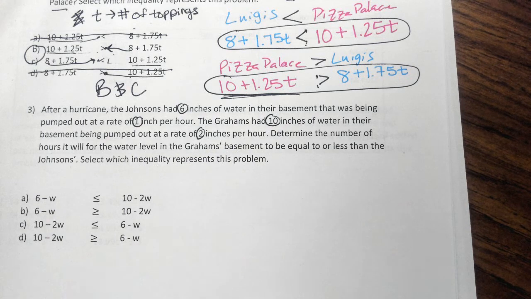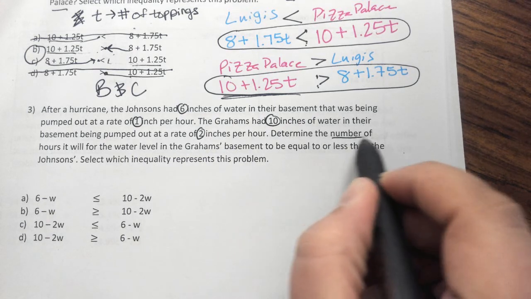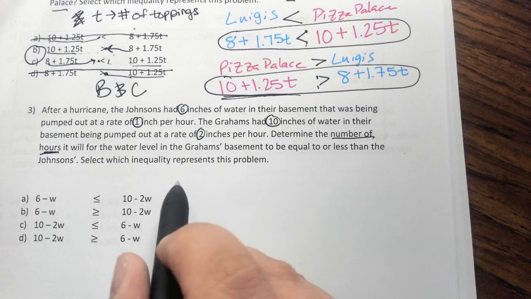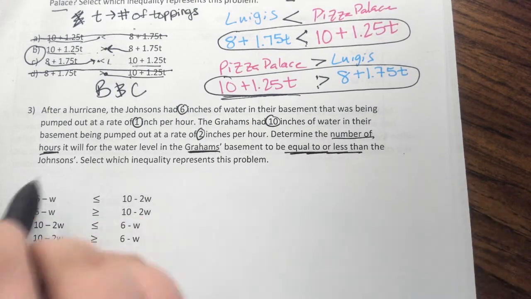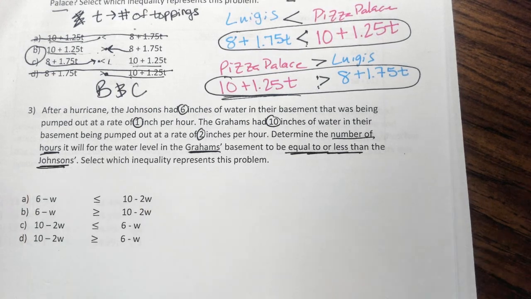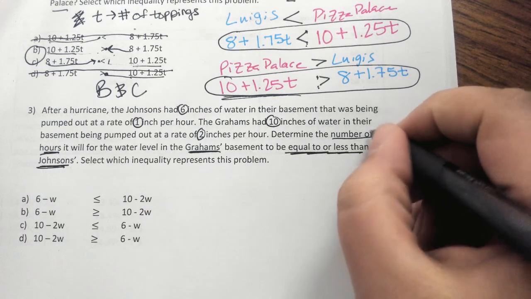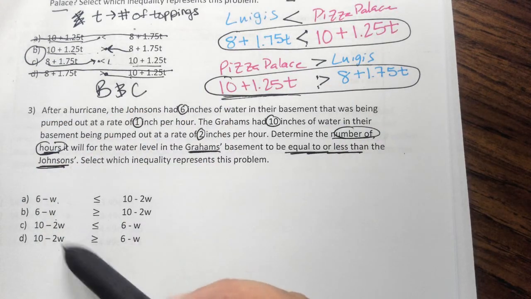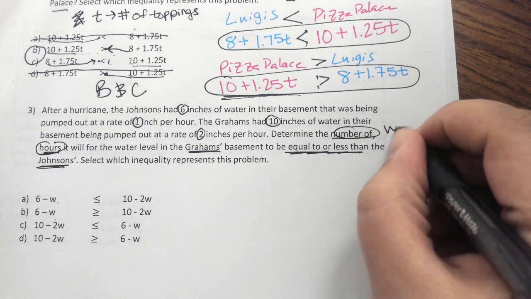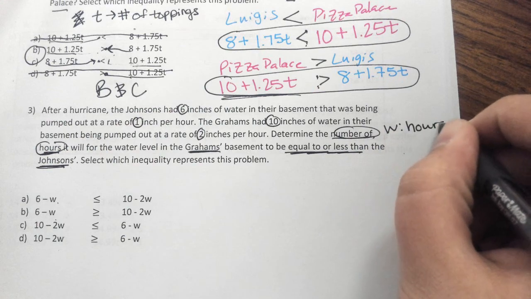So in this problem, we are asked to find the number of hours for the Grahams to be equal or less than the Johnsons. The thing that we don't know is the number of hours, and it looks like they're using the variable W. So W will tell us how many hours.